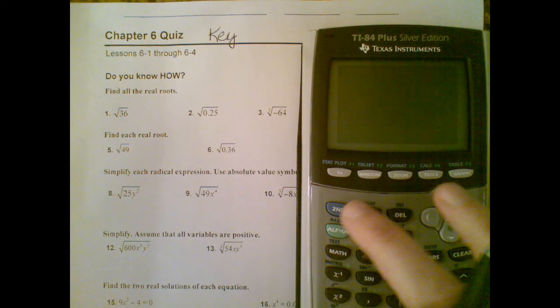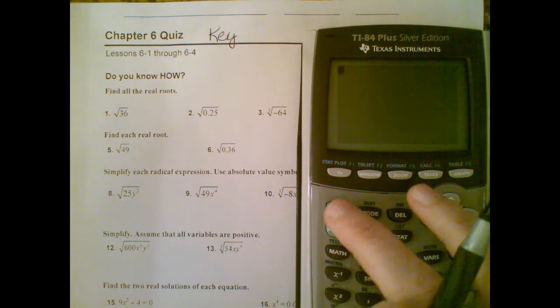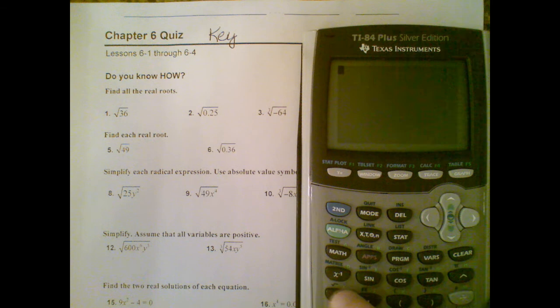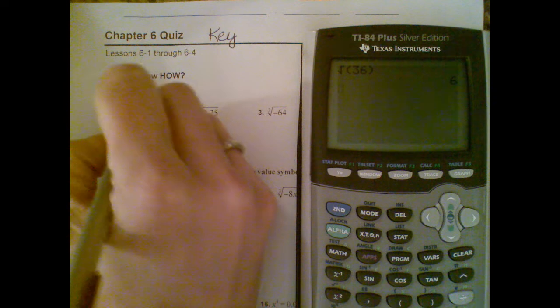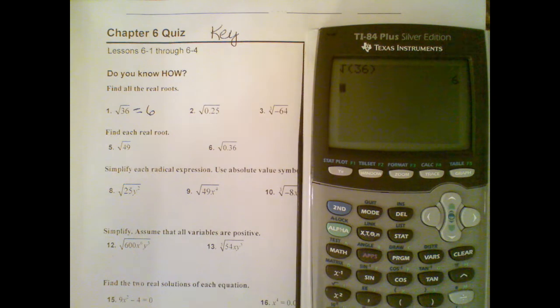Alrighty, the first one's the square root of 36. One way we can do it is to use our calculator. The square root button is the fifth button down, so we go second and then that button, and type 36, and we get 6. The next one is the square root of 0.25, so we can do the same thing. Second, the square root button, which is the fifth button down, and 0.25, and we get 0.5.